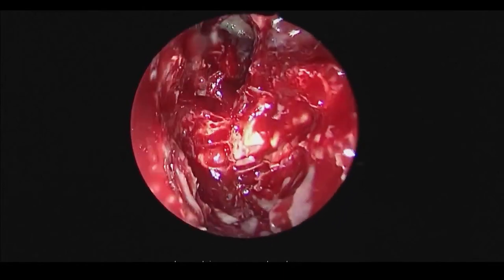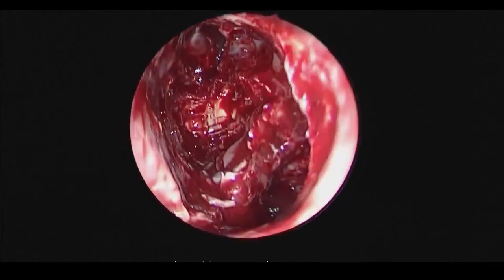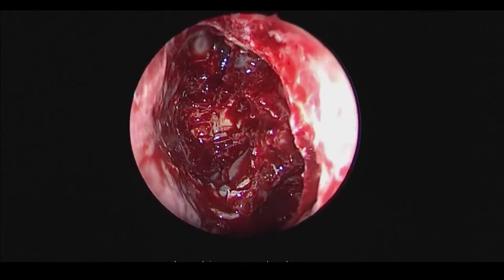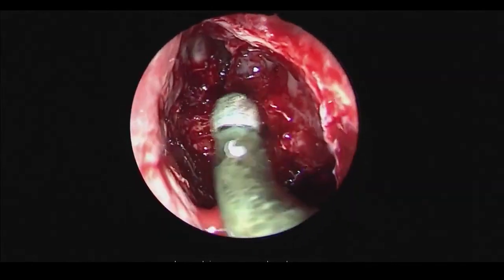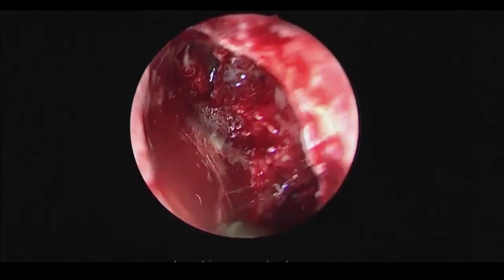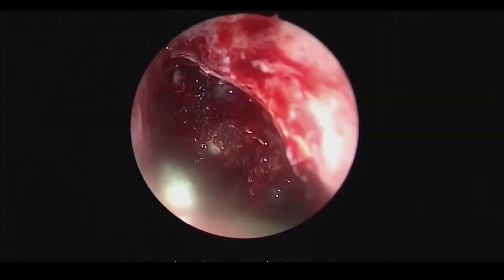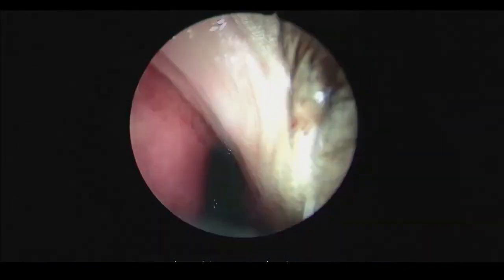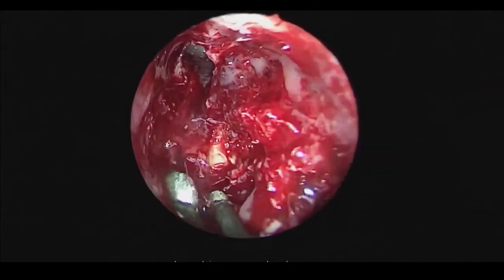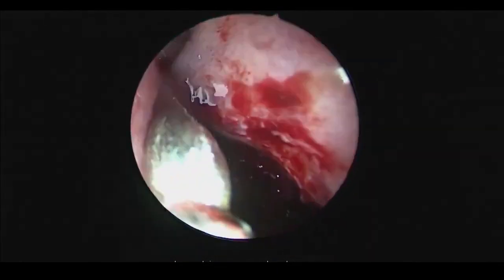So now I change to 0 degree. See, this is the maxillary sinus below, the frontal sinus up there, and the lamina papyracea here. See this? And the middle turbinate is intact all the time.